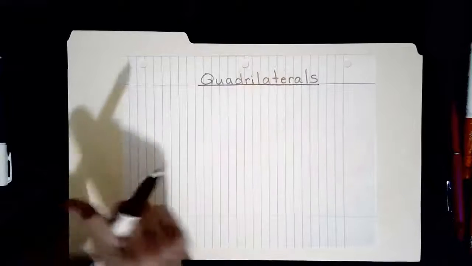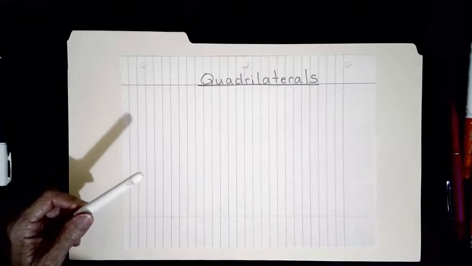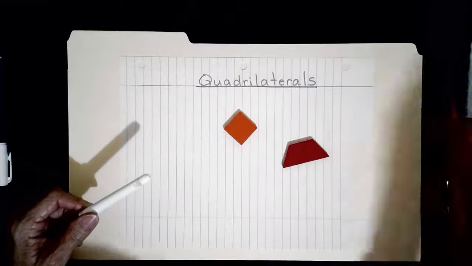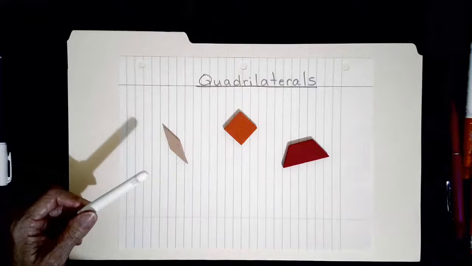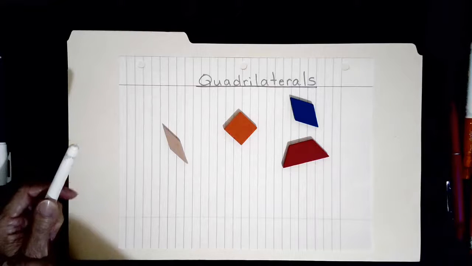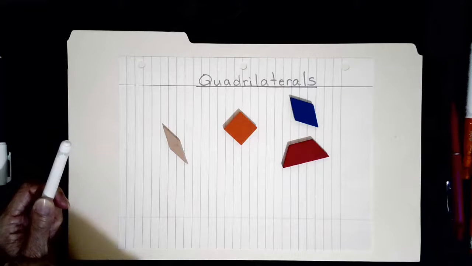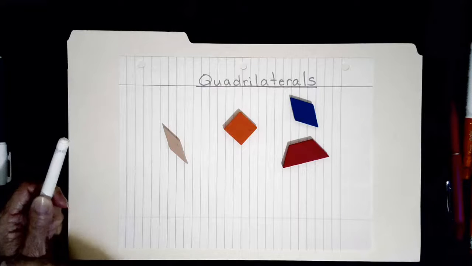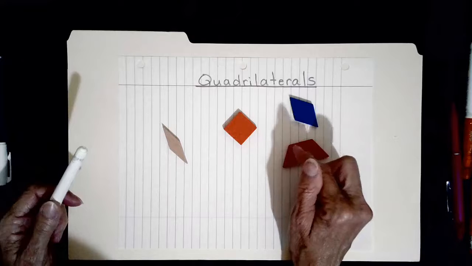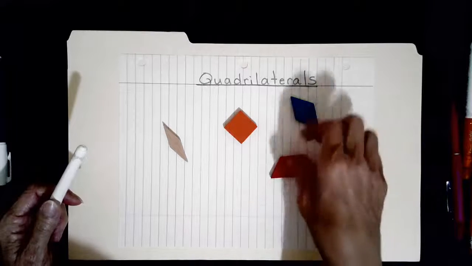Now, I'm going to show you a few here. This is a quadrilateral. This is a quadrilateral. This one. And this one, here's a few examples of quadrilaterals. What do you notice about all of these shapes? Well, if you said that they are polygons, remember a closed shape that has four sides, you're absolutely correct.